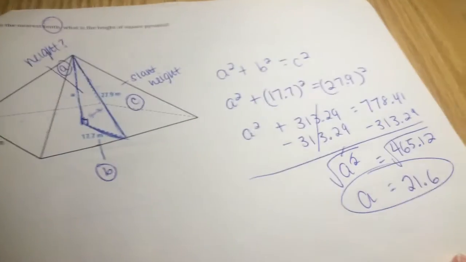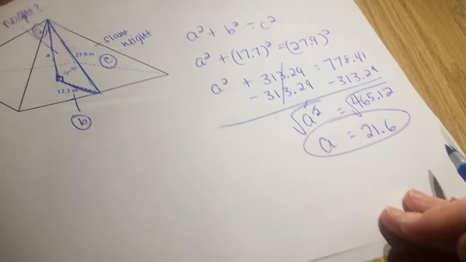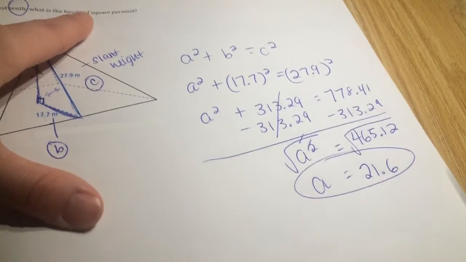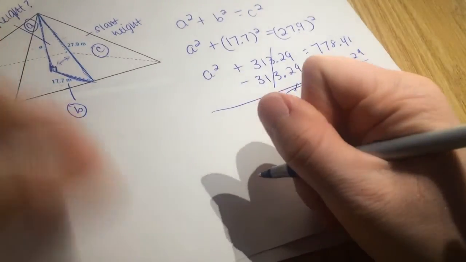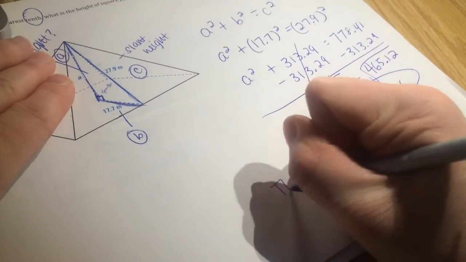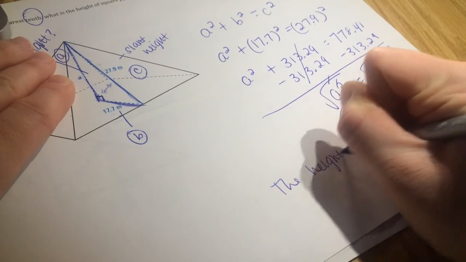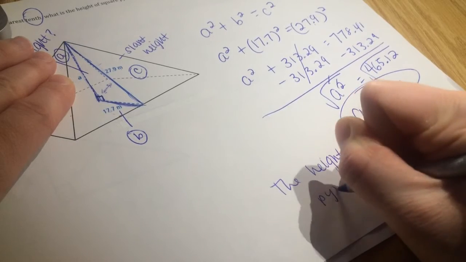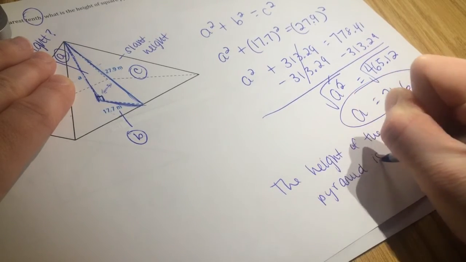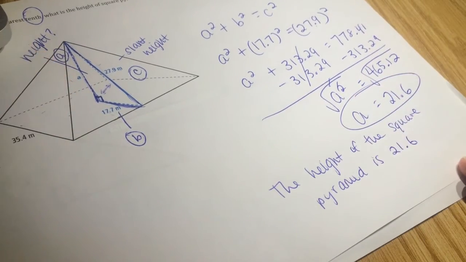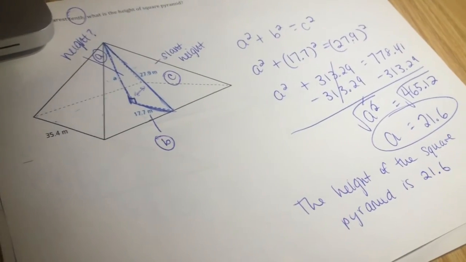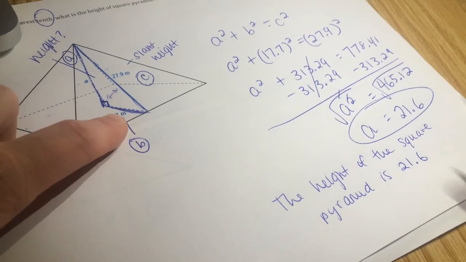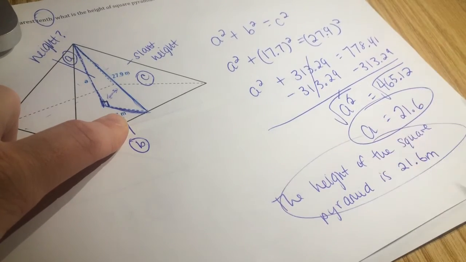All right, so the last thing we need to do is to just answer the question with a sentence. If you look back up, we were looking for the height of the square pyramid. So we can write down the height of the square pyramid is 21.6. And then it looks like our units, if you look back at the picture, are meters. So it's 21.6 meters.